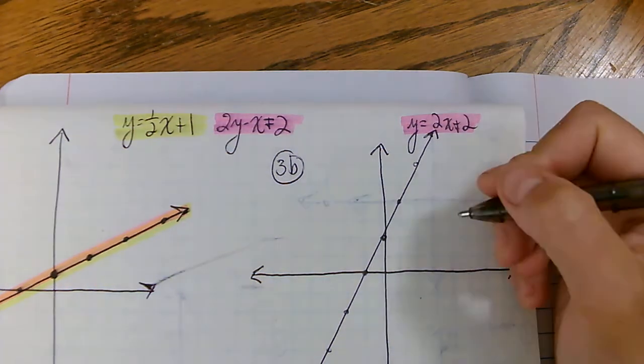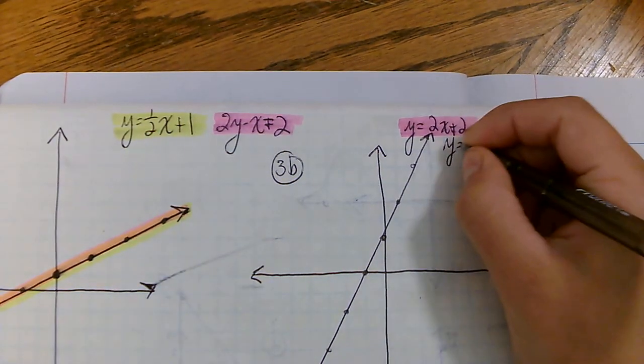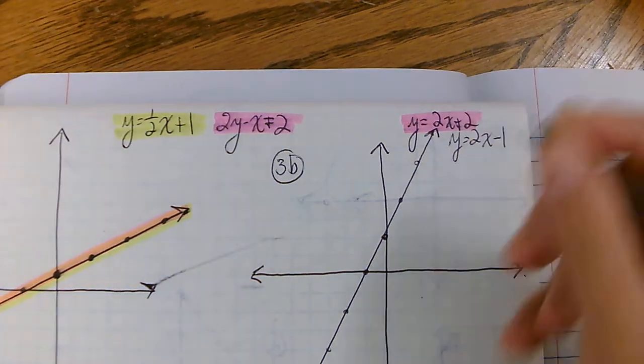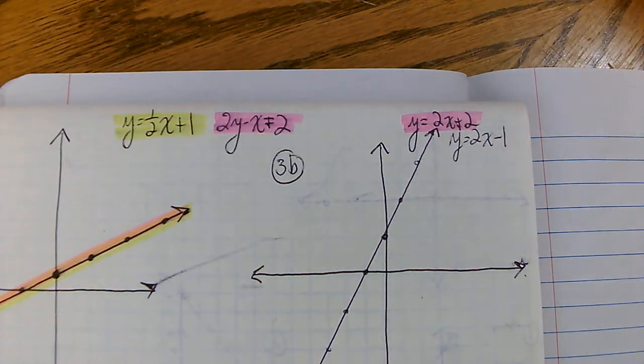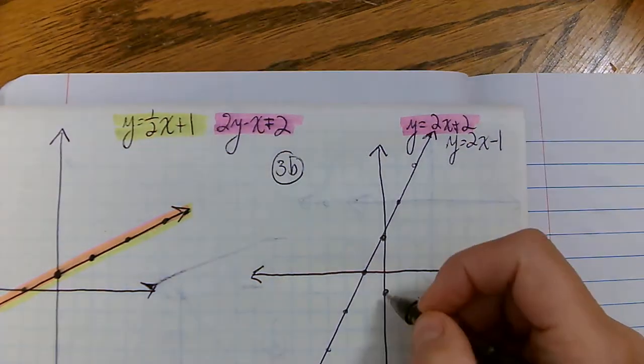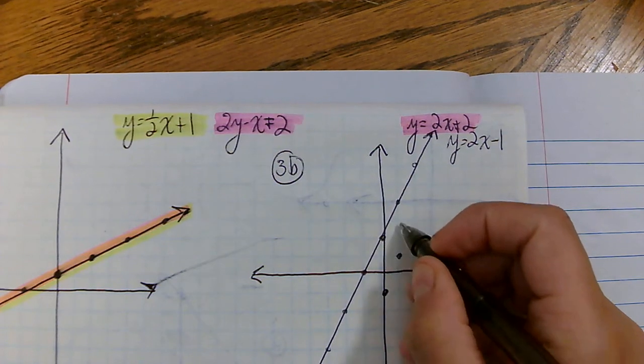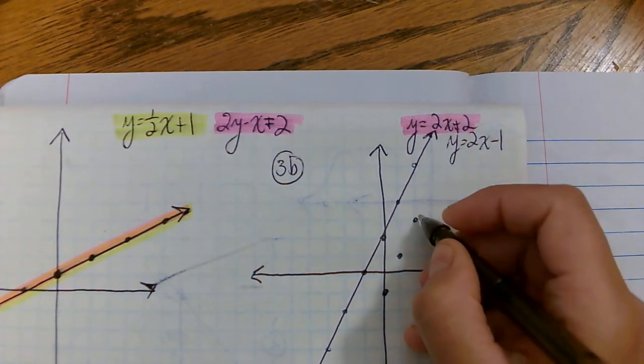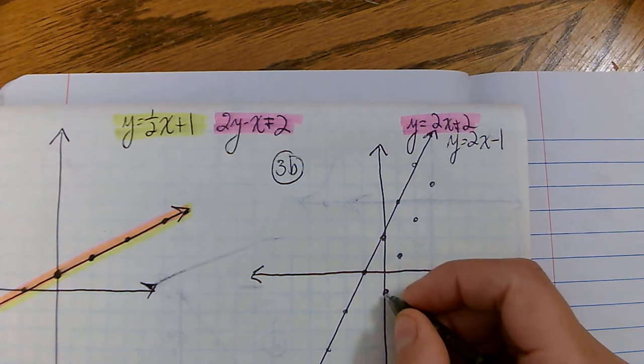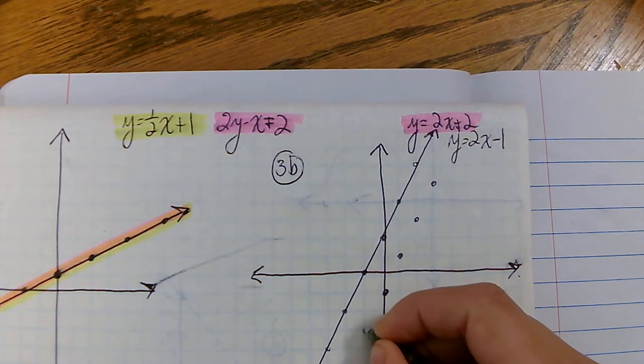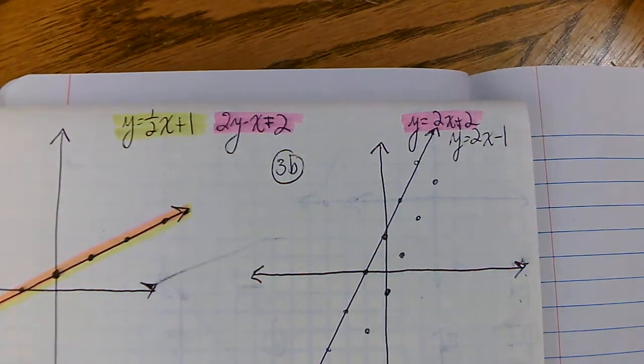The other one was y equals 2x minus 1. So we start at negative 1, up 2 over 1, up 2 over 1, up 2 over 1. I'll plot some beneath as well. Down 2 over 1, down 2 over 1.